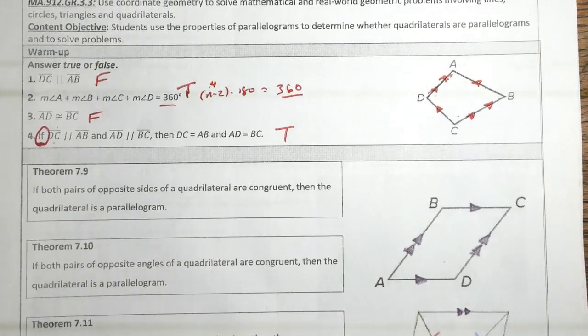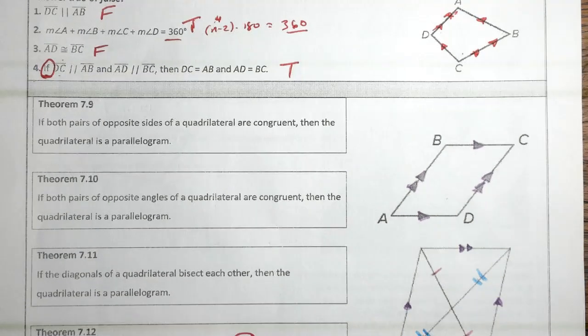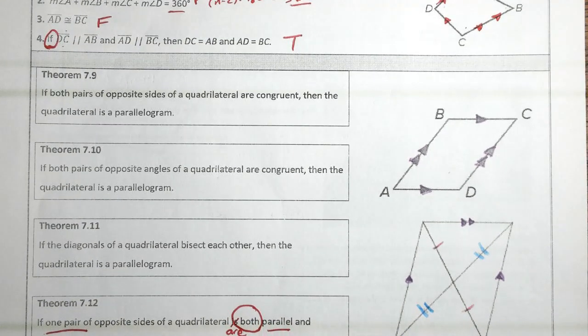All right, let's scoot down here. We have some theorems. Theorem 7.9 tells us that if both pairs of opposite sides of a quadrilateral are congruent, then the quadrilateral is a parallelogram. 7.10 says that if both pairs of opposite angles of a quadrilateral are congruent, then the quadrilateral is a parallelogram. So opposite sides, opposite angles. 7.11, if the diagonals of a quadrilateral bisect each other, then the quadrilateral is a parallelogram.